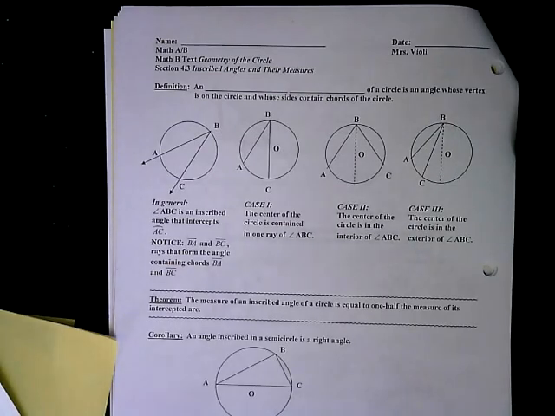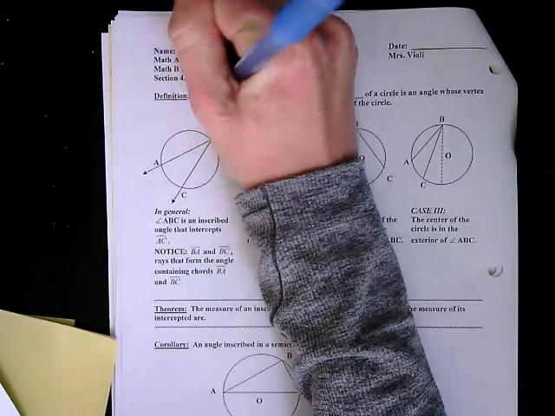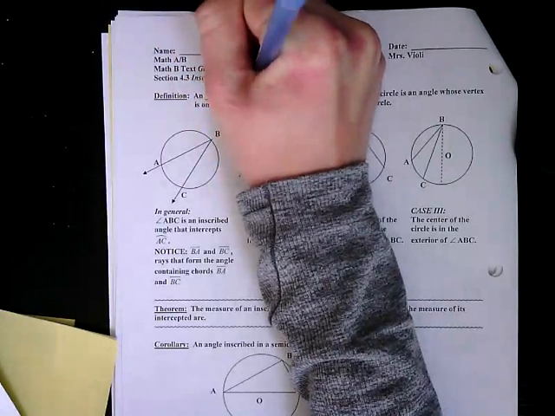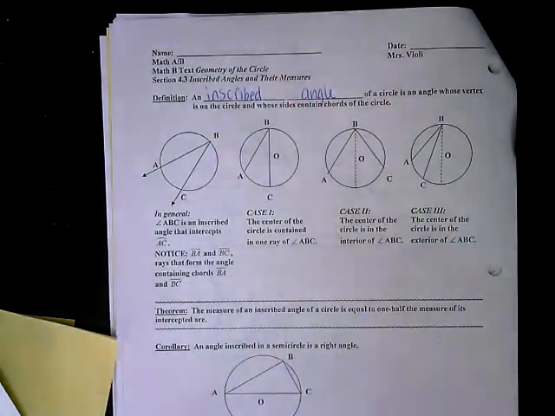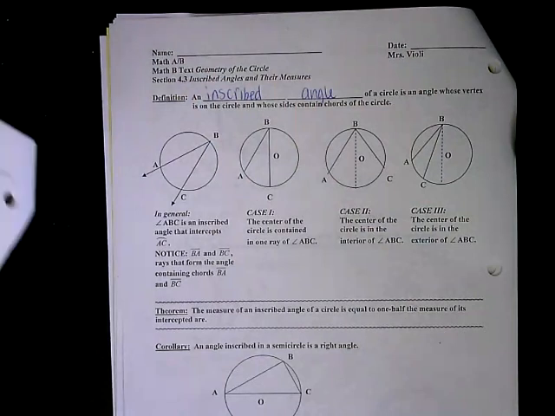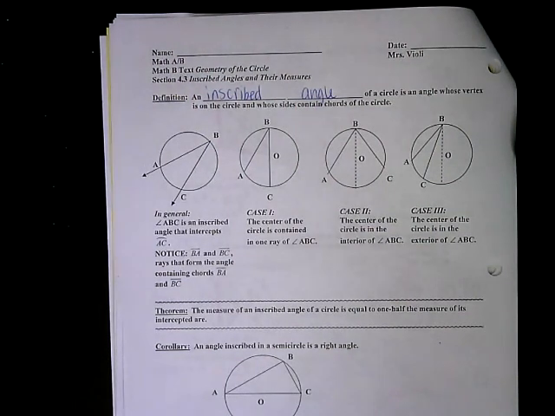All right, so now we're going to talk about inscribed angles of circles. Okay, so let's start with the definition. So an inscribed angle of a circle is an angle whose vertex is on the circle and whose sides contain chords of the circle.